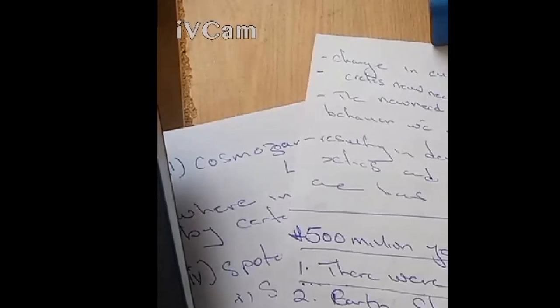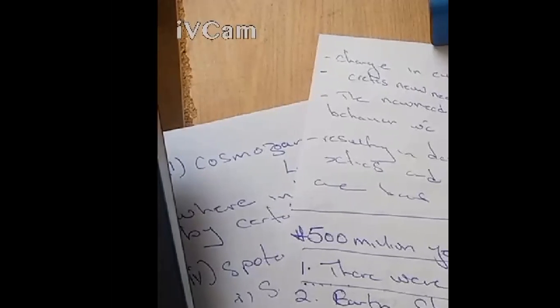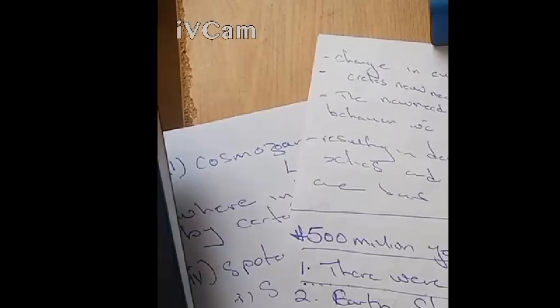It cooled to 10 to 100 degrees Celsius. By cooling, it resulted in development of these molecules, which involved carbon dioxide, methane, ammonia, water, but they were formed from lighter elements.